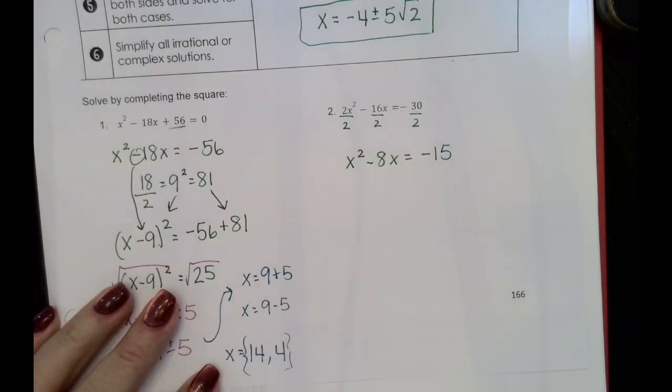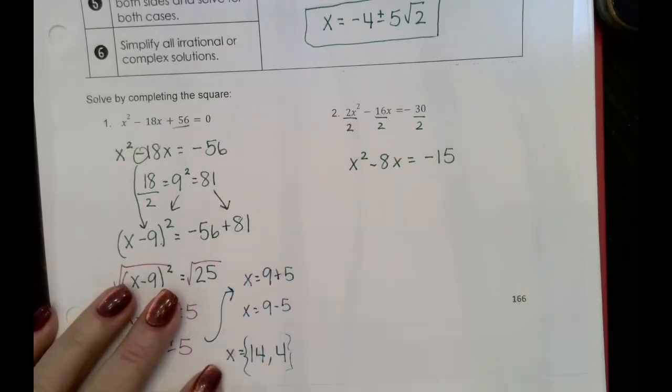Okay, I'm going to pause the video because now this is in a form that you can solve based on what we've done so far today. So go ahead and solve this. I'll do all the steps and then come back and check.